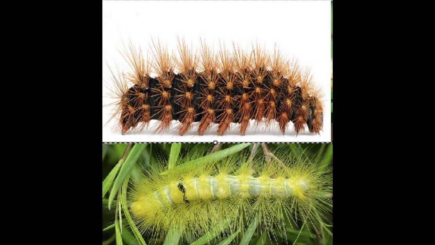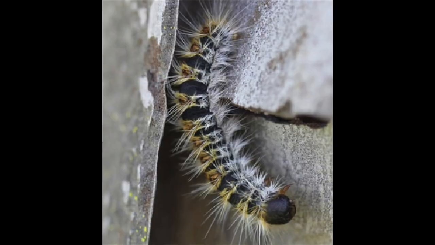Even if the hairs are not toxic, they can cause itching and redness by penetrating the skin like many small needle pricks. The caterpillar of the oak processionary moth has over 600,000 toxic hairs that can cause allergies even when people are just near infested trees.